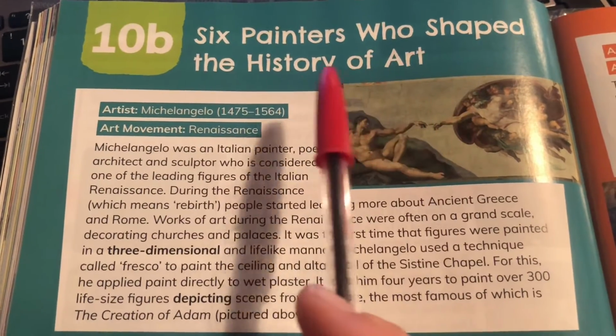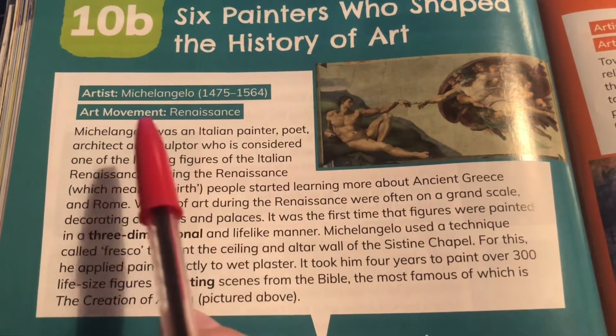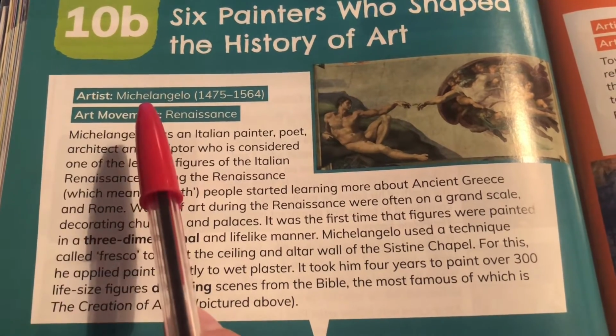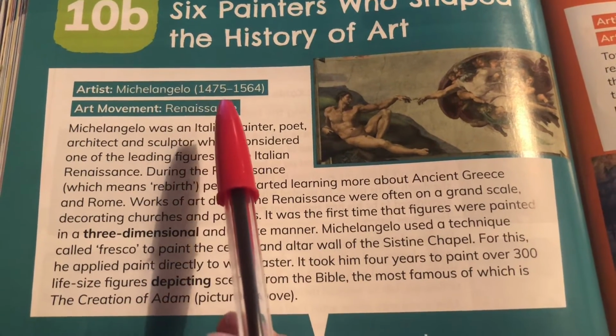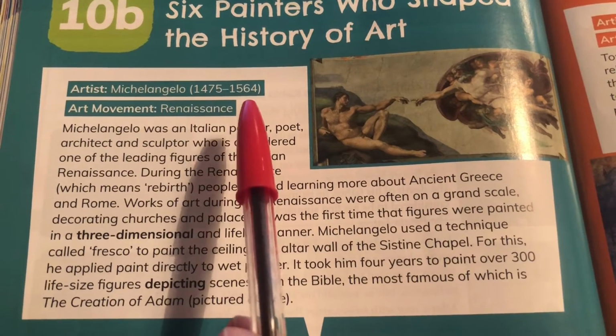6 painters who shaped the history of art. First artist, Michelangelo, 1475 to 1564.